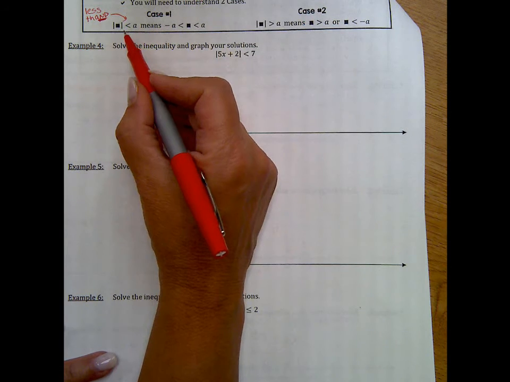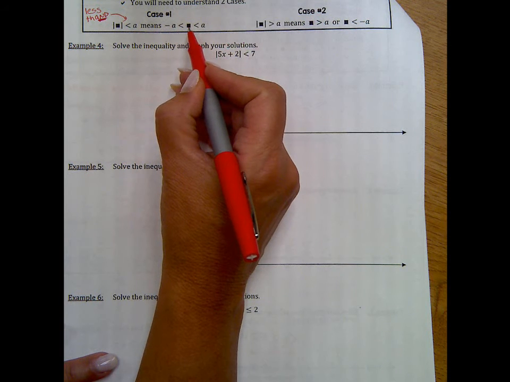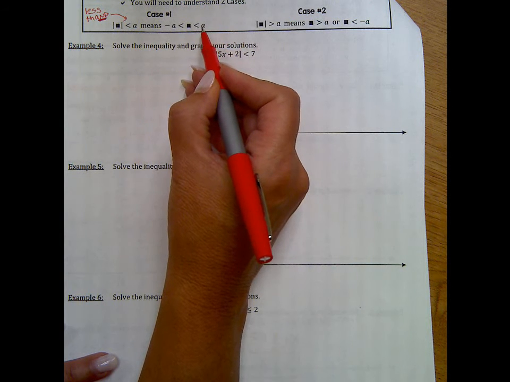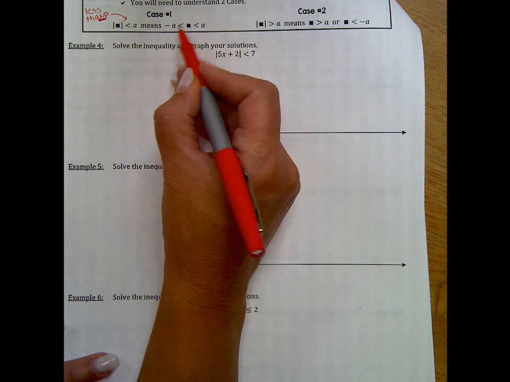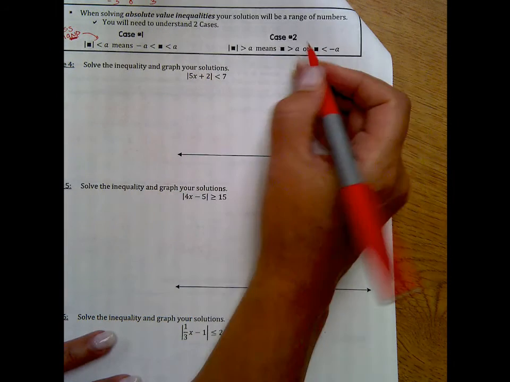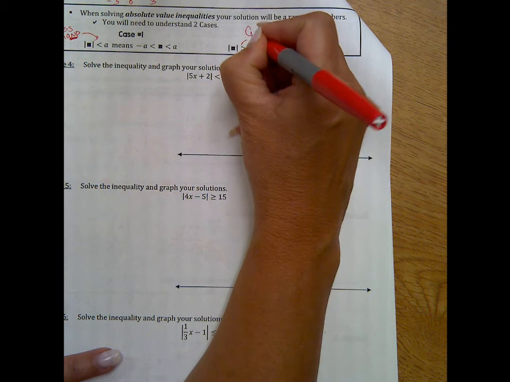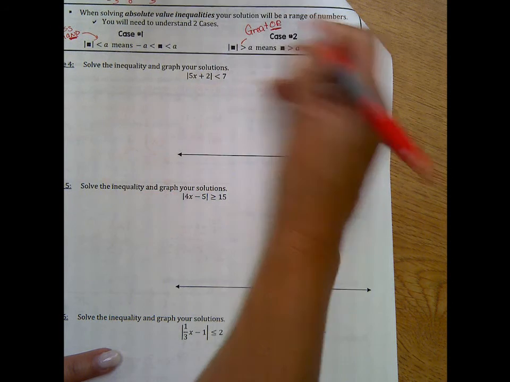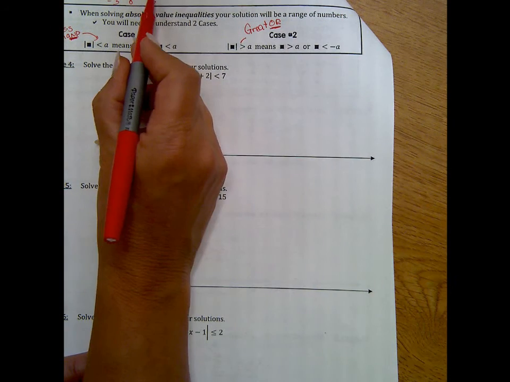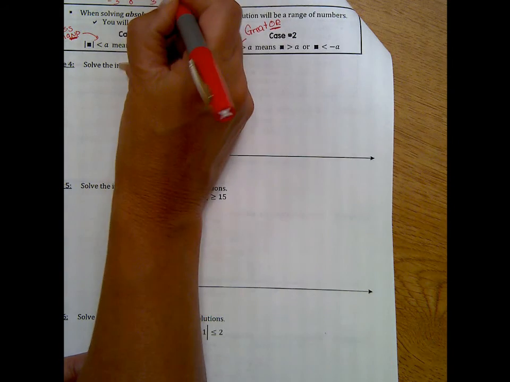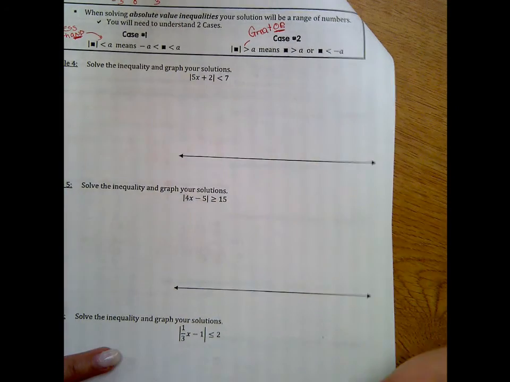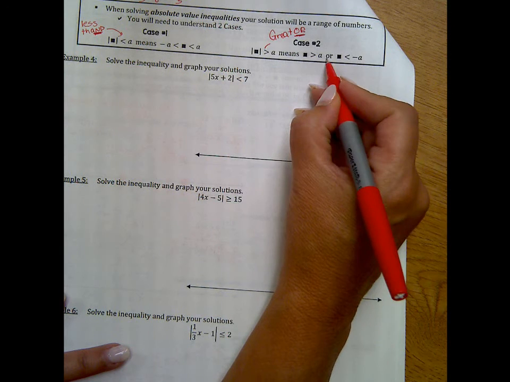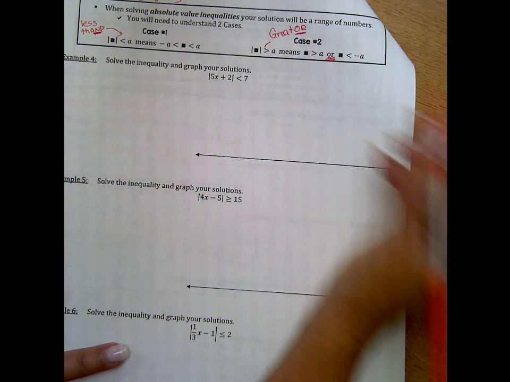So when you see a less than, you're going to make it an and statement. X is greater than -A and less than A. Make sure these go in a direction that makes sense. Case 2, if you have a greater than, it is greater than some distance from 0. So like it's out here, greater than the distance of 3 from 0. So it's either greater than A or, and you should have the word or, less than -A.